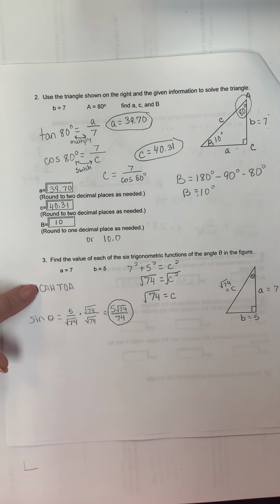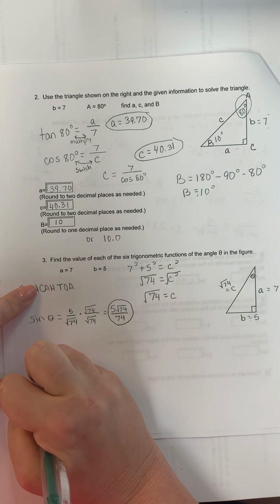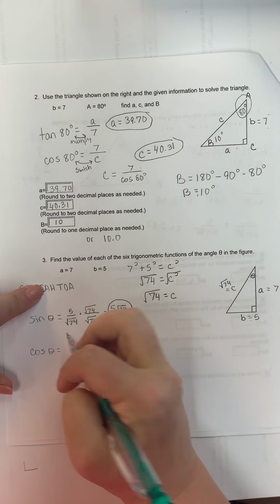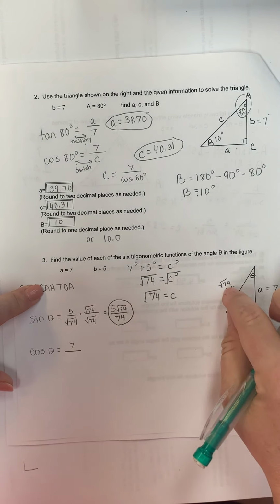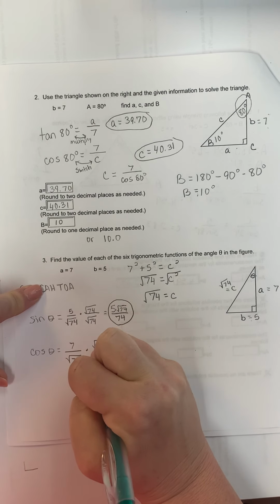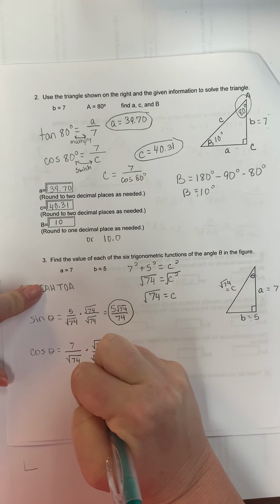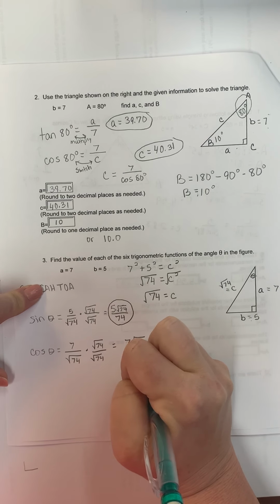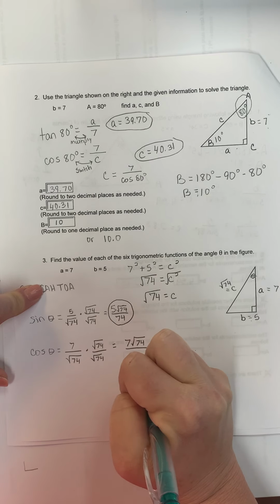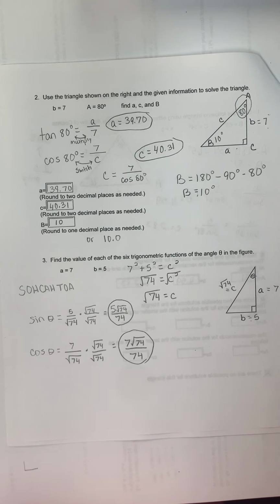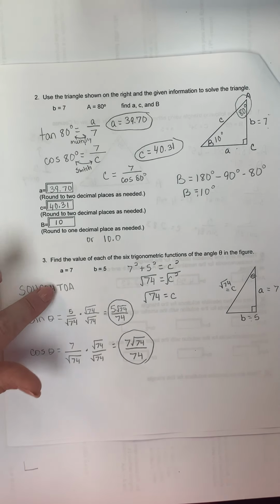All right, so we did the SO. Let's do the CA. So we're going to look at cosine of theta is going to be adjacent over hypotenuse. All right, again, we have to rationalize. This should be the last time we have to do that. We get 7 times the square root of 74 over 74. There we go, best we can do. That's our cosine theta.